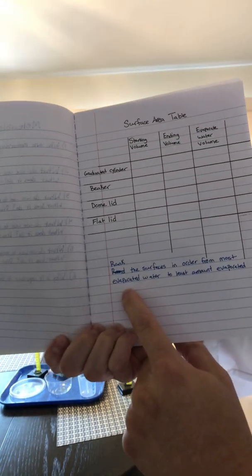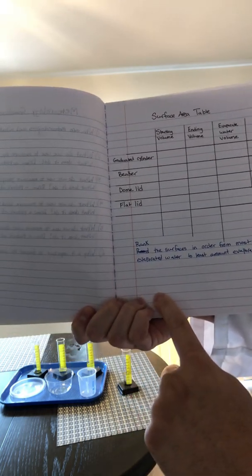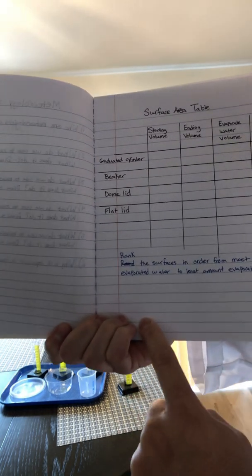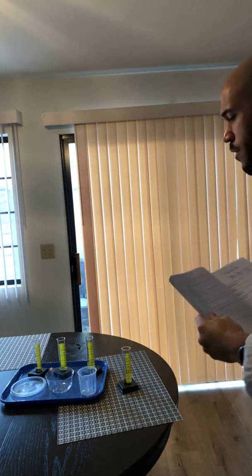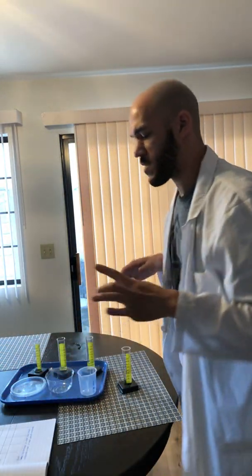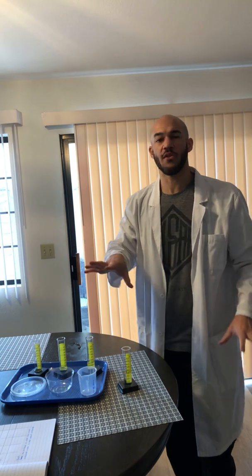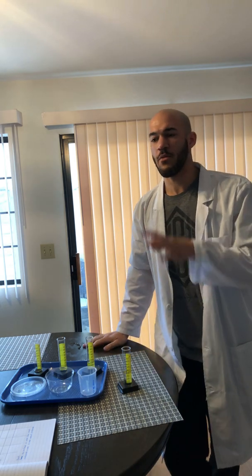Here, you're going to figure out which container had the most water evaporated. That will be number one. And then you go all the way to the container that had the least amount of water evaporate from it. That's what we're doing in the surface area table, but then you have to go to another page. There are a few questions I want you to respond to. I'm going to have another picture of this so you can see what the questions are. You do not have to write the questions, I just want you to respond to them.